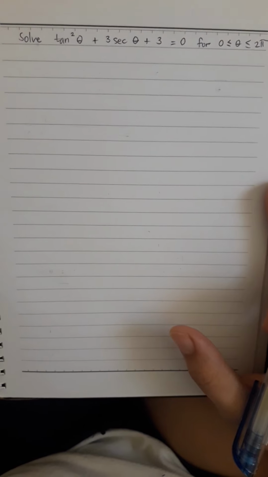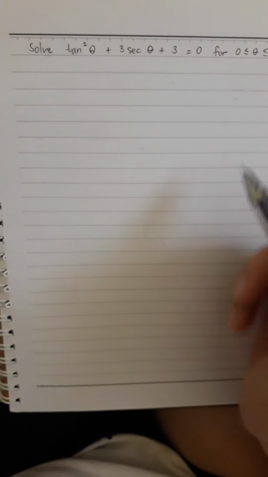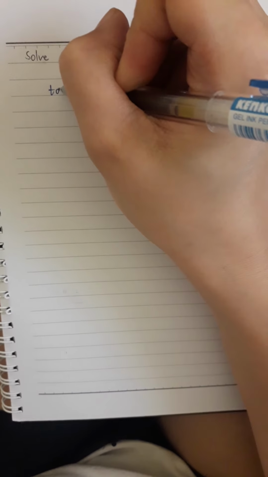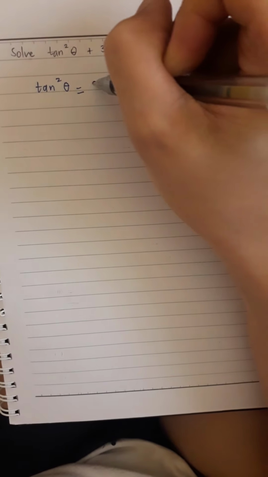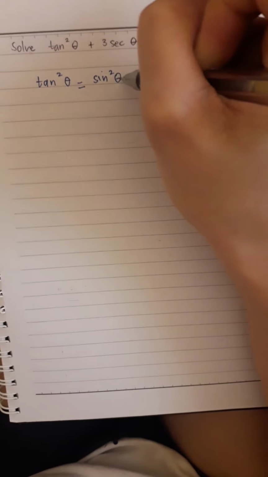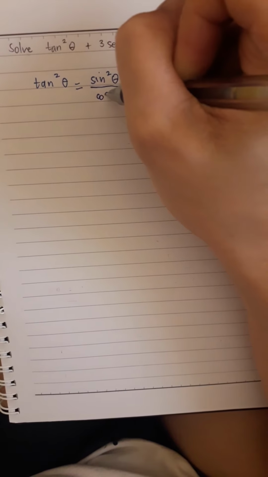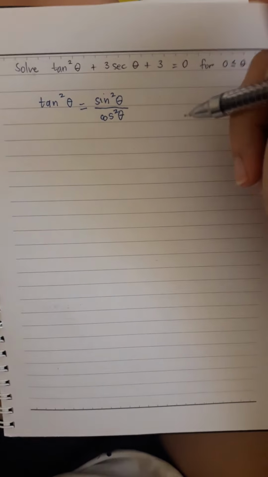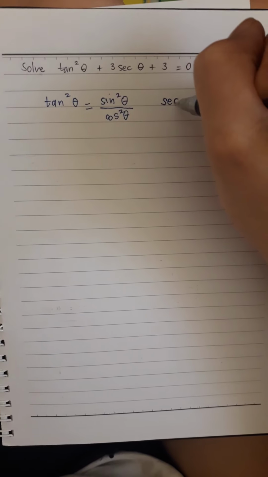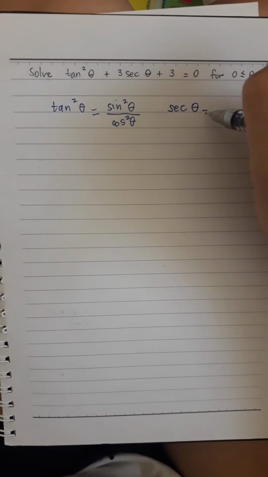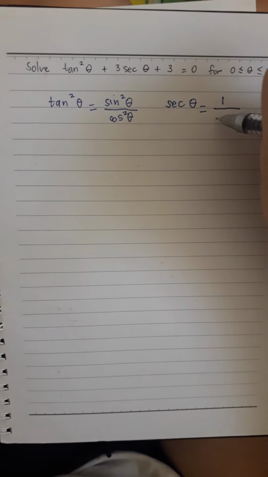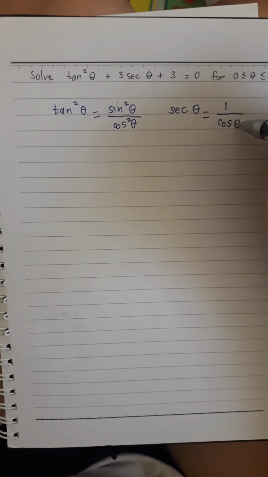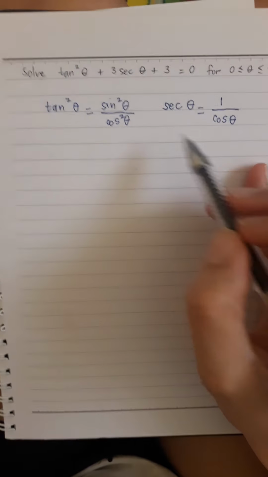In the first term, we discussed some basic identities. If you will remember, tangent squared theta is the same as sine squared theta over cosine squared theta. And then secant theta, we know that secant theta is 1 over cosine theta. This is what we are currently studying, the reciprocal ratios.